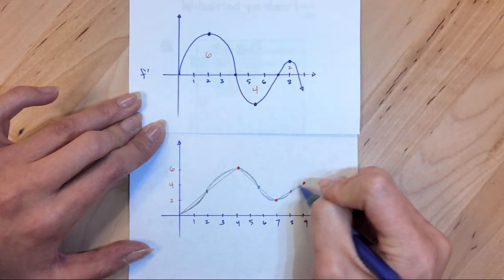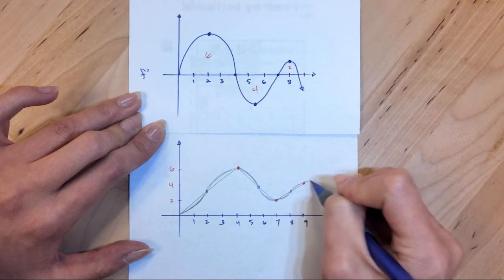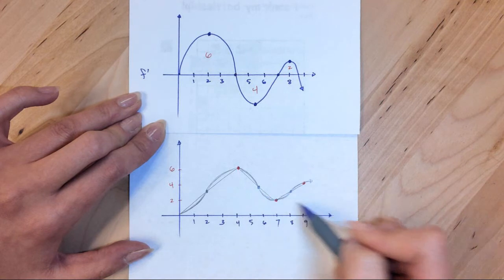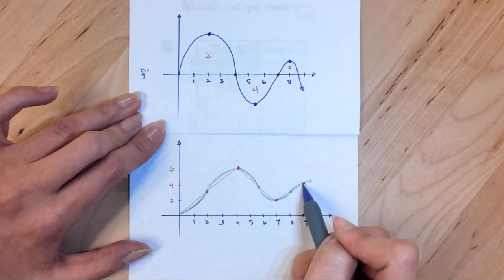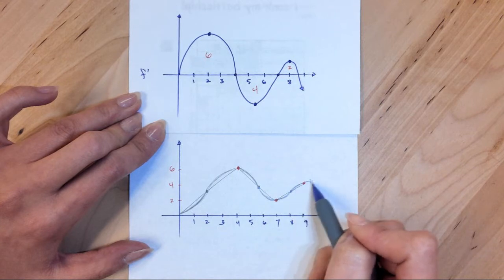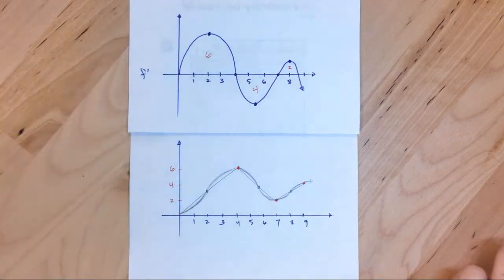So concave down, something like that. I know there's this straight line in the way, but it's concave up and then down and then up and then down, right? This is concave down. All right, so this is one of them.